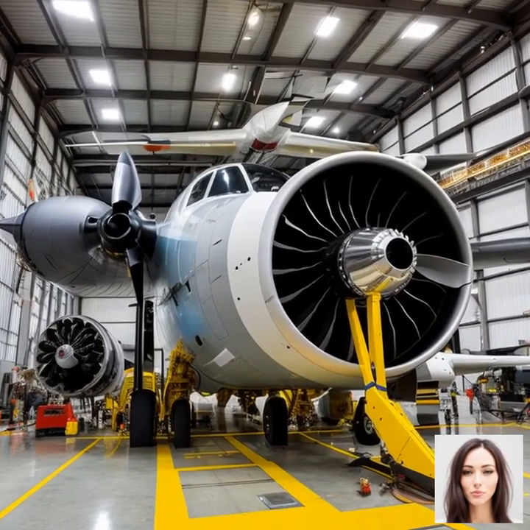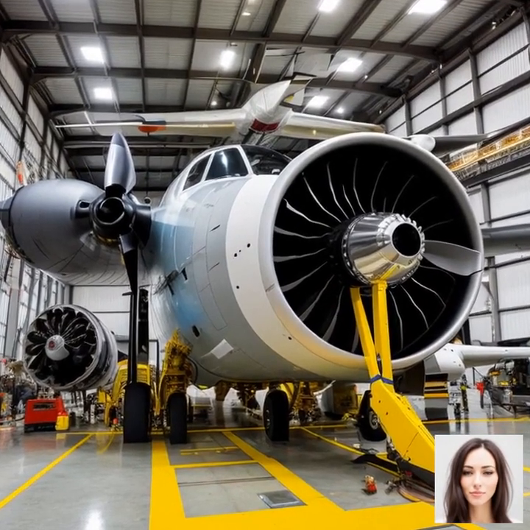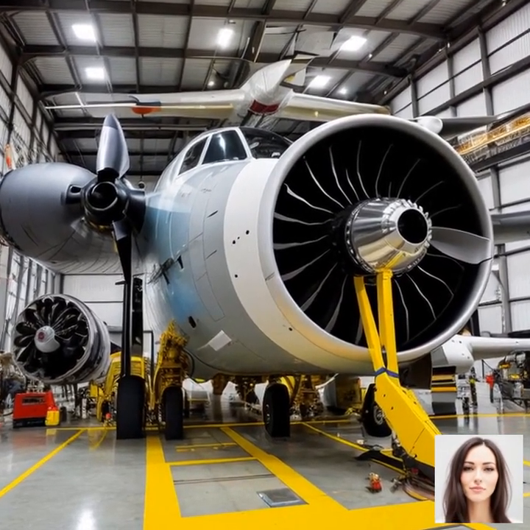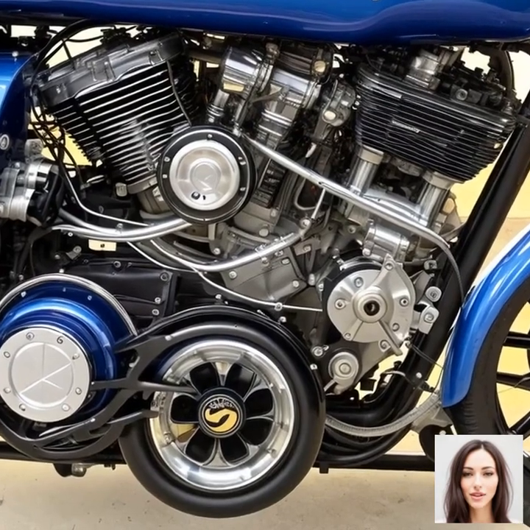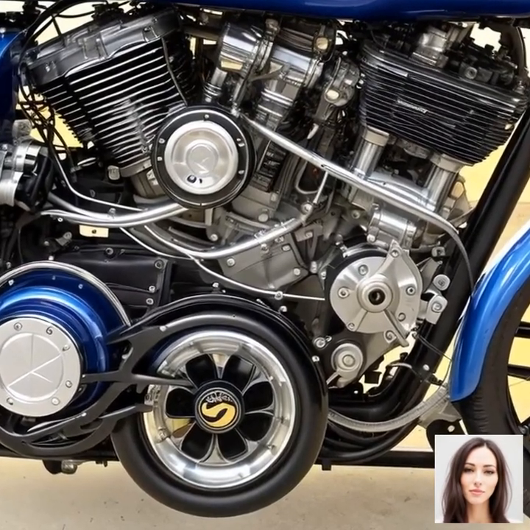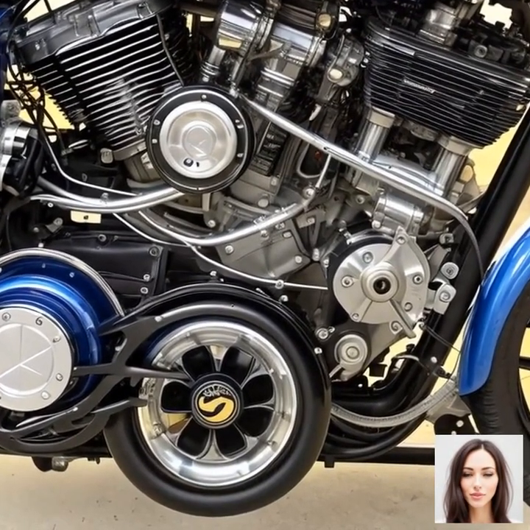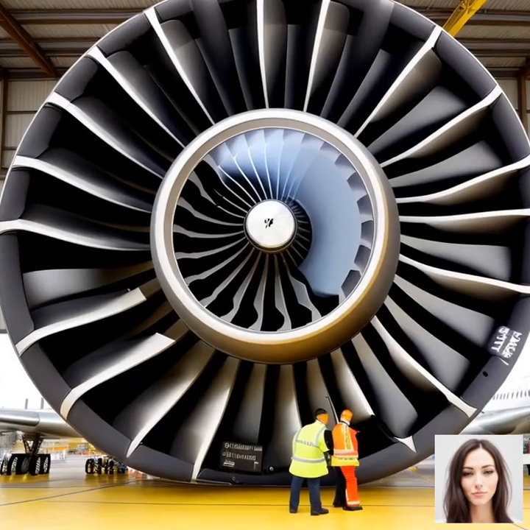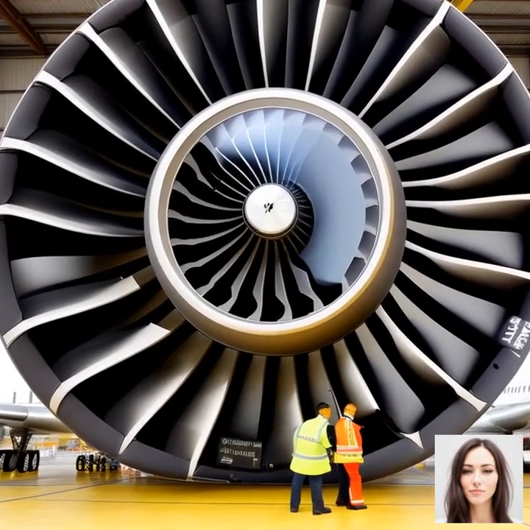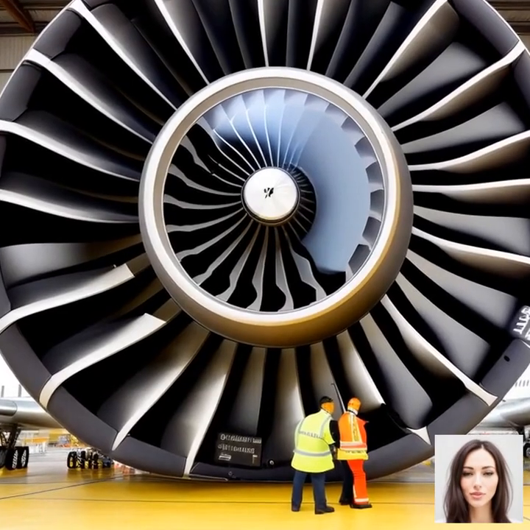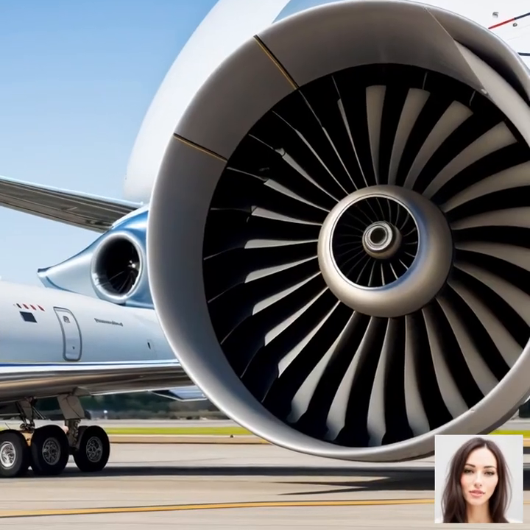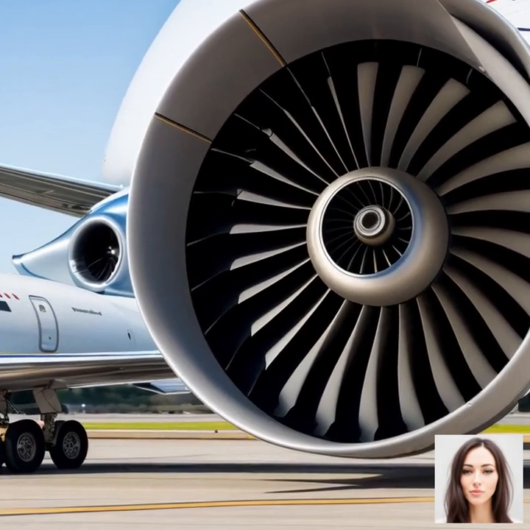Lastly, let's talk about turboprop engines. Turboprop engines combine elements of both piston and jet engines. These engines use a gas turbine, similar to a jet engine, to drive a propeller, like a piston engine. Turboprop engines are known for their efficiency and performance at lower altitudes and speeds, making them suitable for regional airliners and various military aircraft.